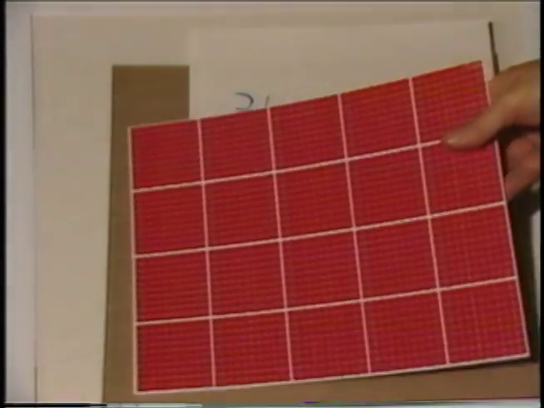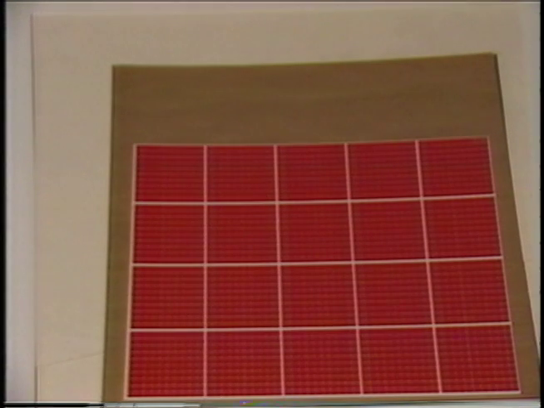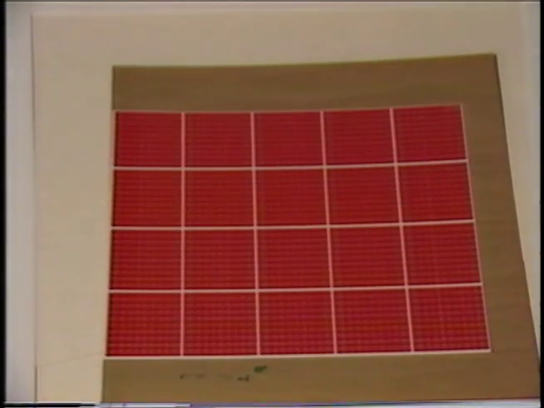Let's look again at a rectangle. Name the rectangle. The rectangle has 2 names.